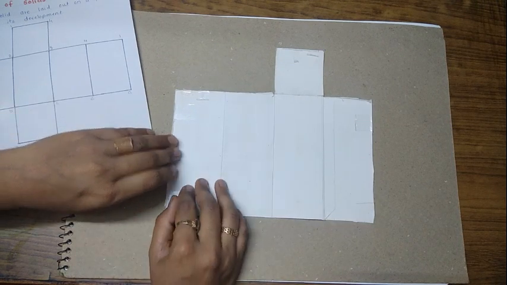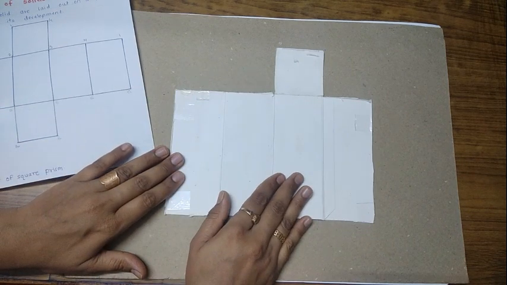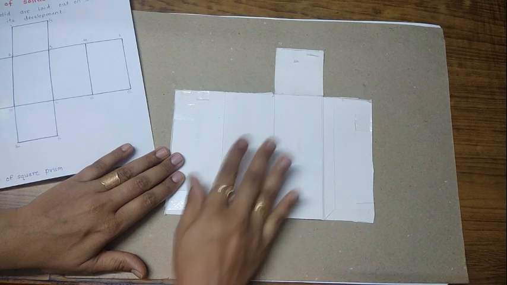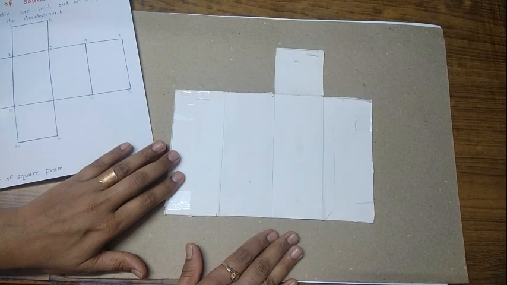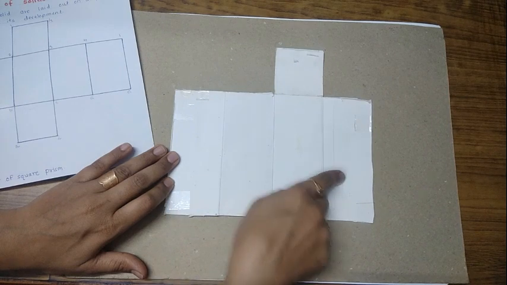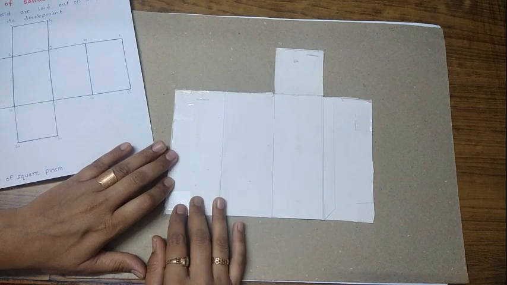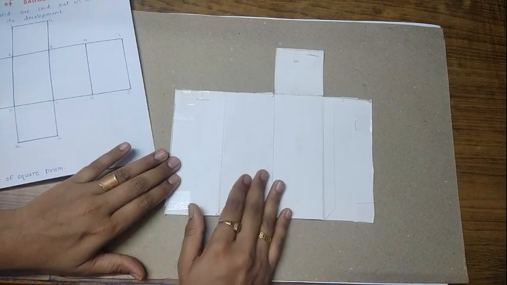Now we'll go to the technical definition. When the surfaces of a solid are laid out on a plane, the figure obtained is called the development. So in the square prism we'll have four rectangles and two equal squares at its ends as its development. Now let us understand.